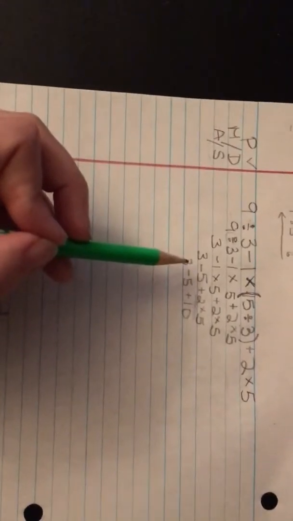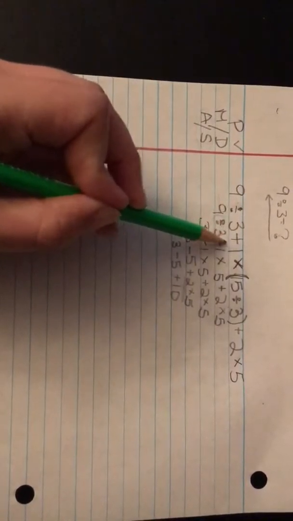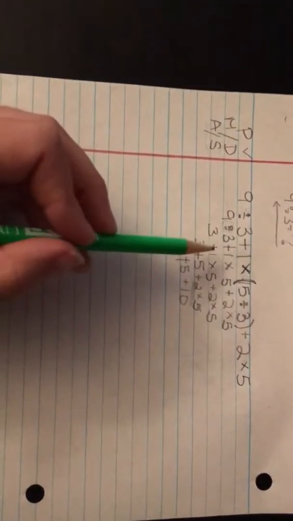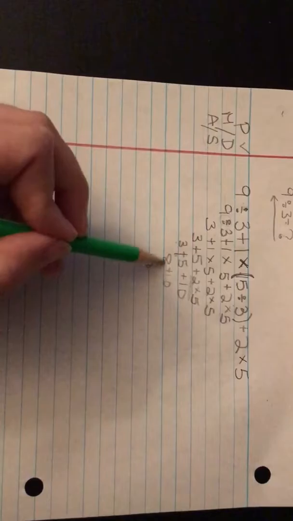Okay. Let us turn this into addition because Miss Lara-Navarro made a boo-boo. 3 minus 5 can't happen. There we go. Okay. 3 plus 5 is 8. 8 plus 10 is 18. Done. So let's just pretend that was addition the entire time.